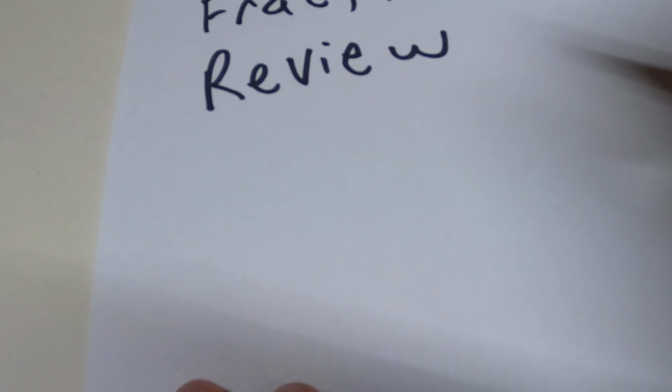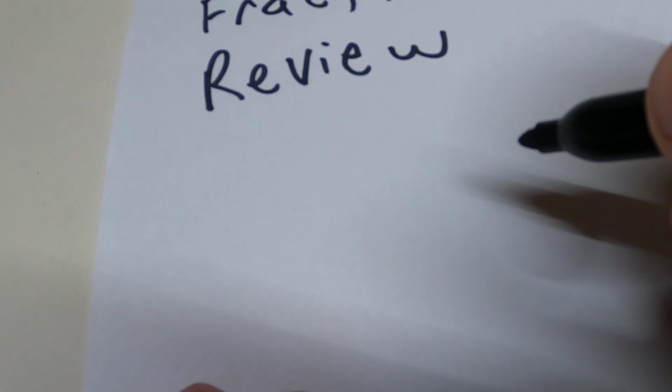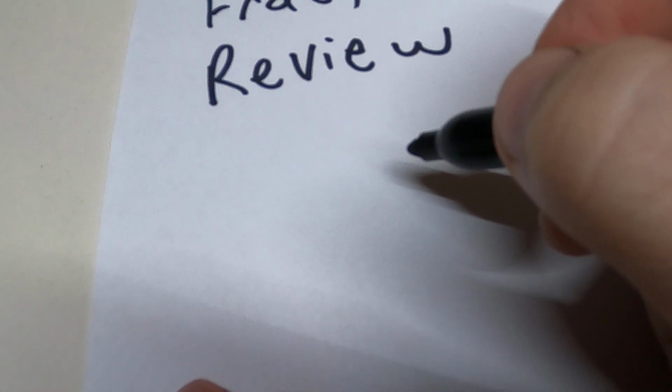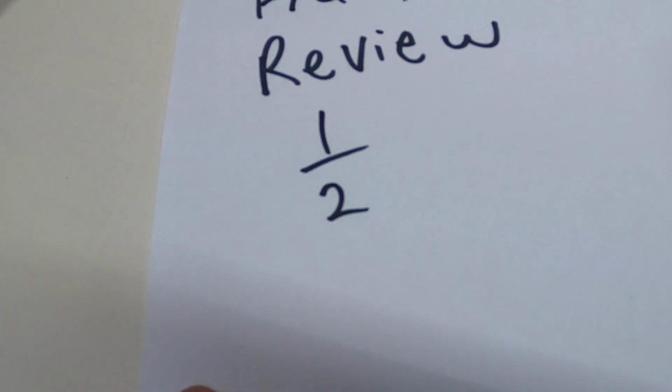This may seem pretty fundamental, so if you already got a solid handle on this, you can go ahead and skip forward. But if you're a little unsure, you may want to pay attention for a couple minutes and we'll go over this. So fractions, 1/2.